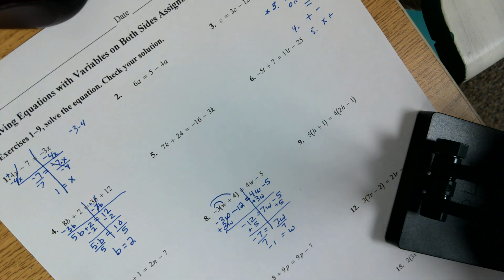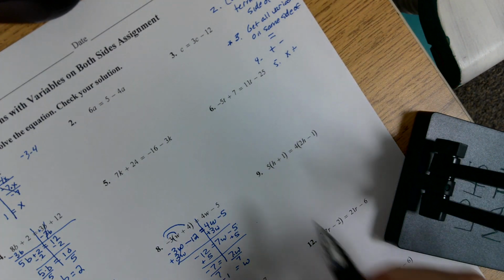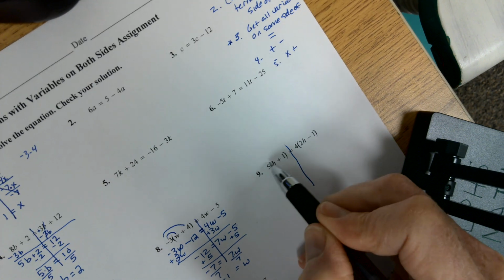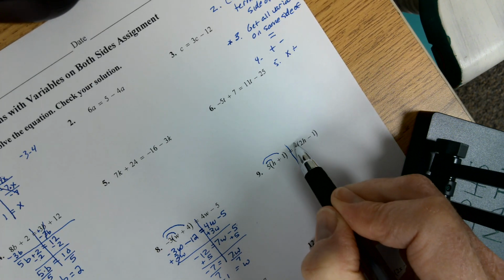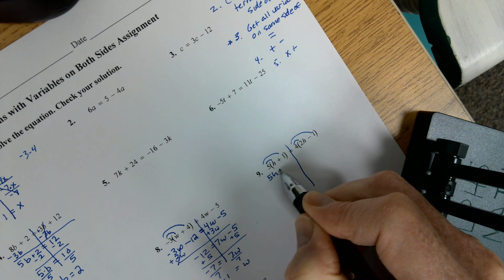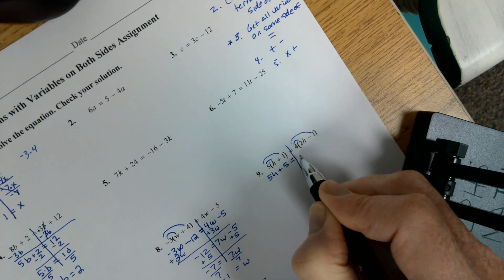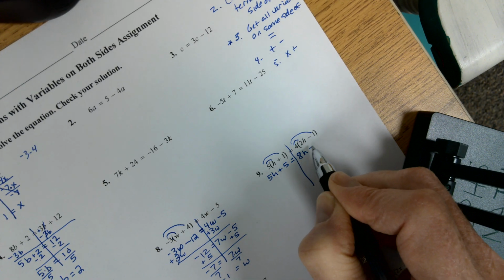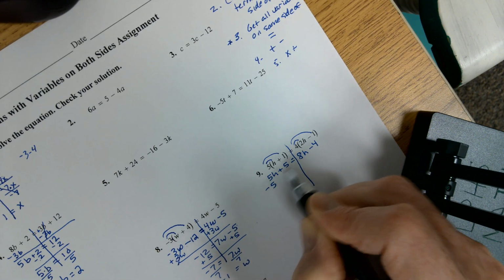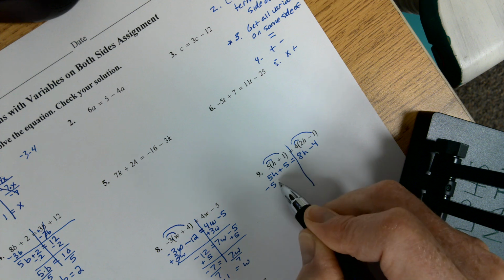Okay, last one that I'm going to do. And I'll have the answer key up here for you guys, right? I'm going to distribute on both sides of the equation. I'm going to distribute and distribute. I've got 5H plus 5 equals 8H minus 4. Now I'm going to get rid of an H term. I had 5 H's, 8 H's.